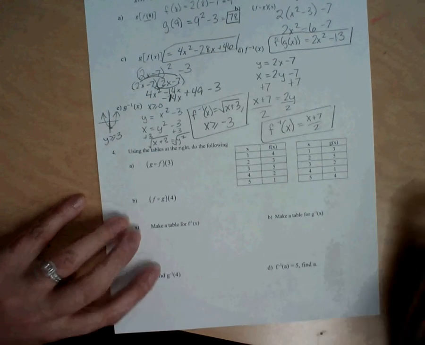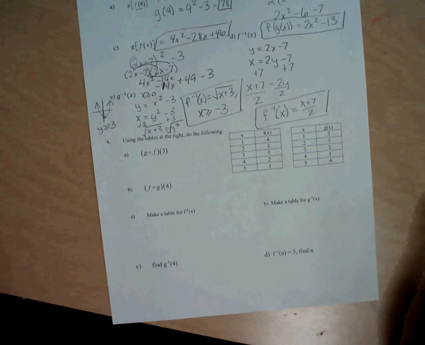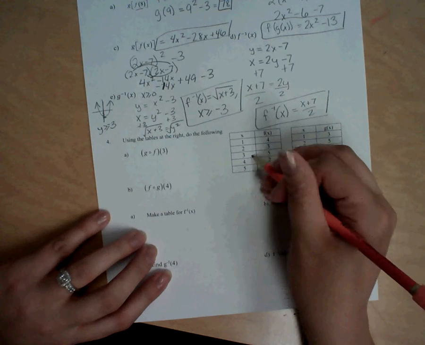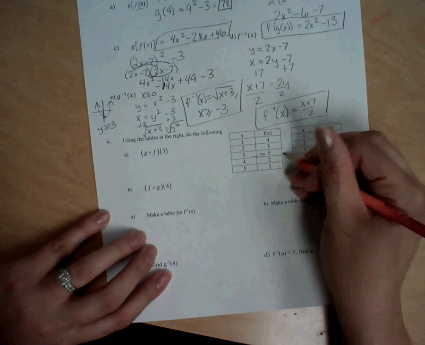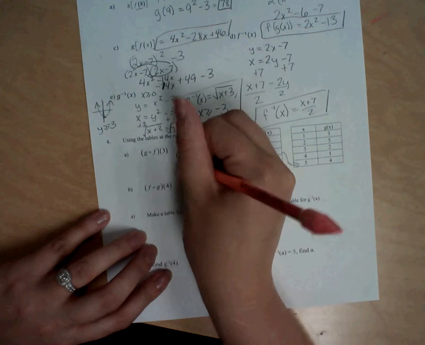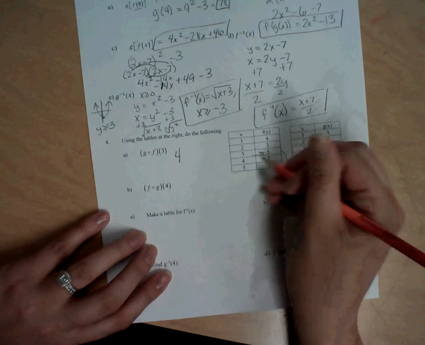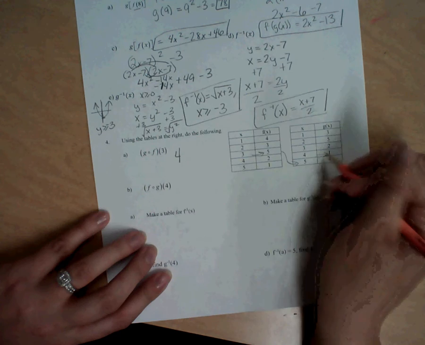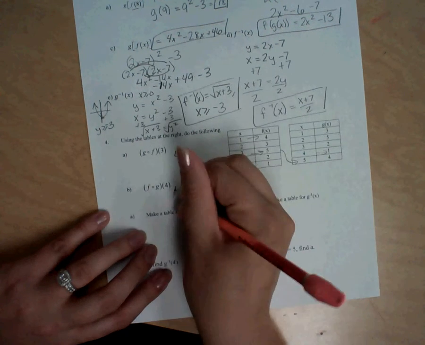Using the tables at the right, do the following. G of f of 3. So f of 3 is 5 and g of 5 is 4. F of g of 4. G of 4 is 1. F of 1 is 4.